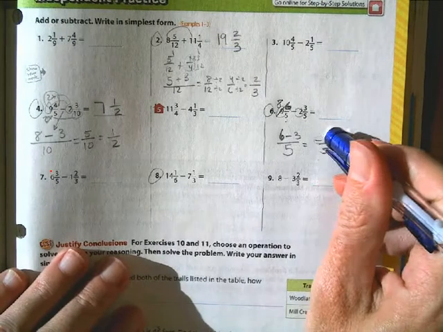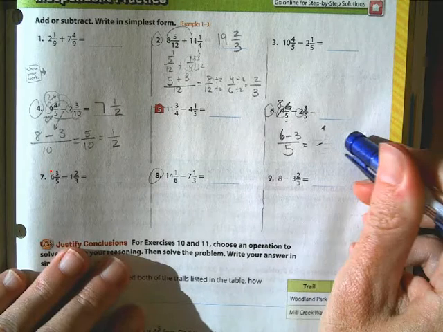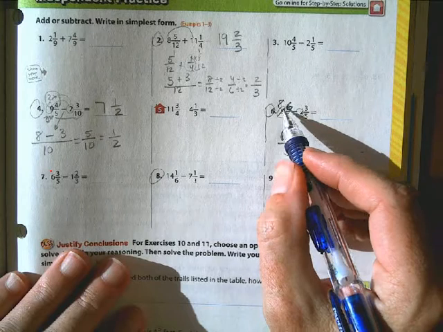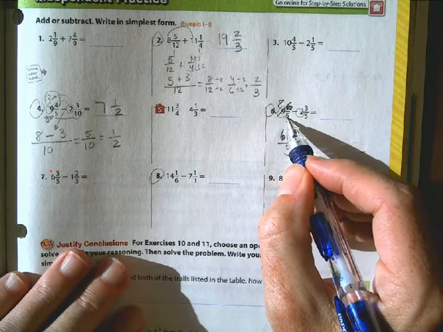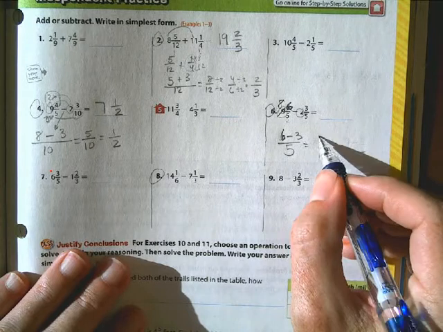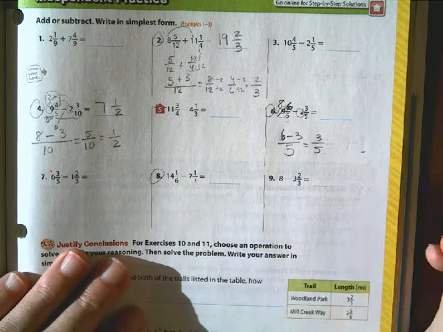I'm going to erase this for now because it's going to give me a different solution. So this fraction became, instead of 1/5, 6/5. That's because I borrowed 5, the denominator's value, from the whole number right there. 6 minus 3 is 3/5.